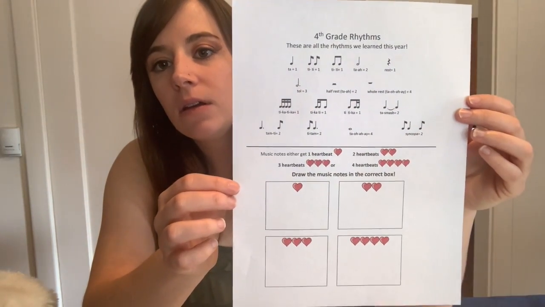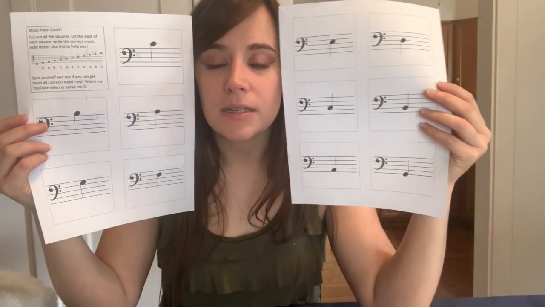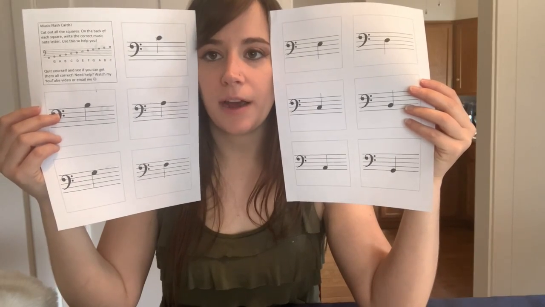We've got some fun stuff we're going to do today, and we're also going to go over our assignment for our last packet, which you should be getting on Monday. Okay, so here's what the assignment looks like. The rhythm sheet, and then we're going to do some flashcards for the bass clef, and we did treble clef last packet. So then you have flashcards for all of your music notes that we've learned.